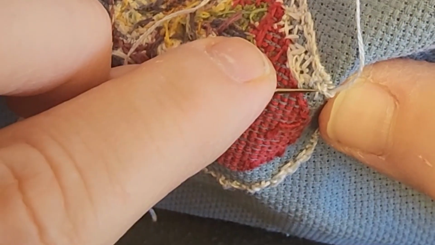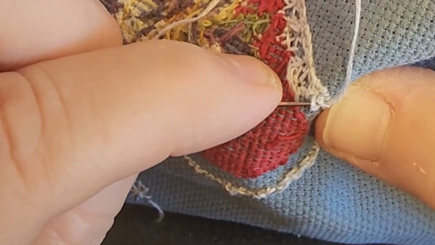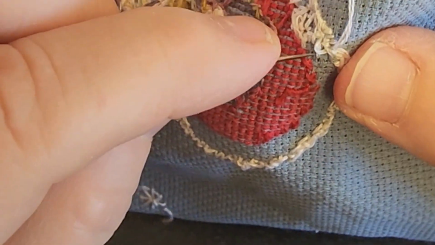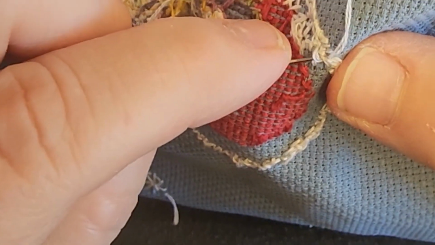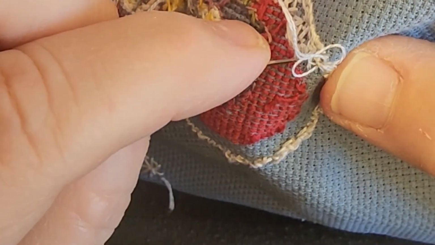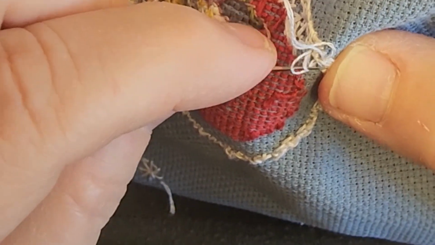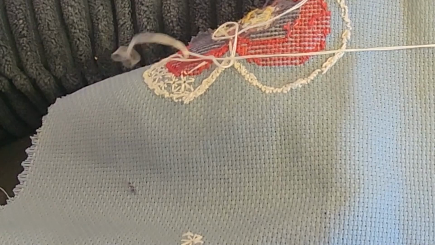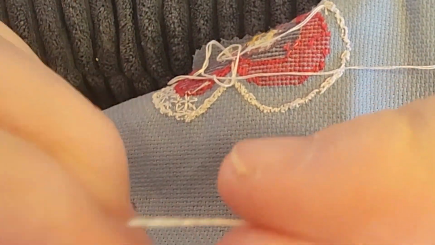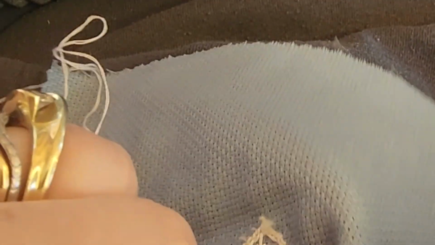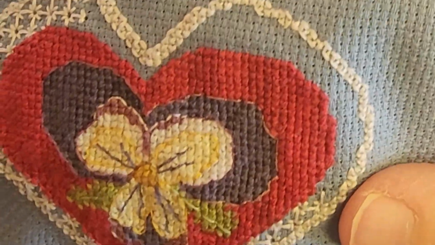If I could figure out where it is. Aha, found it. And we're going to go the other way, because we should have gone the other way. Not across the hole, the opposite direction. There's my string.